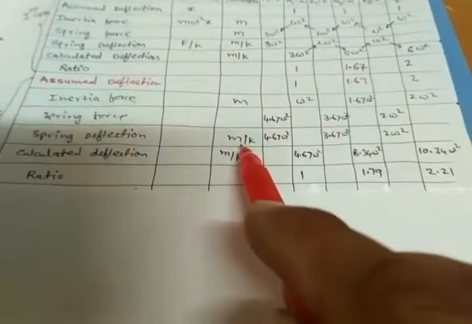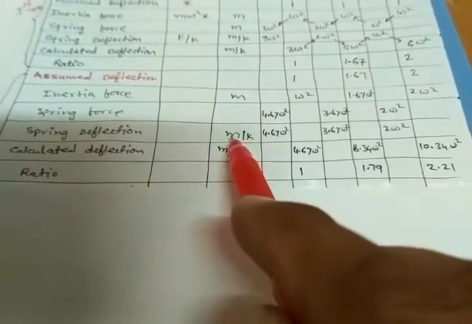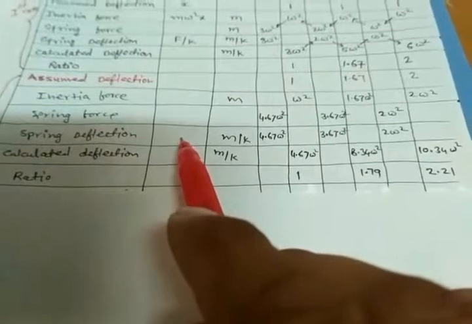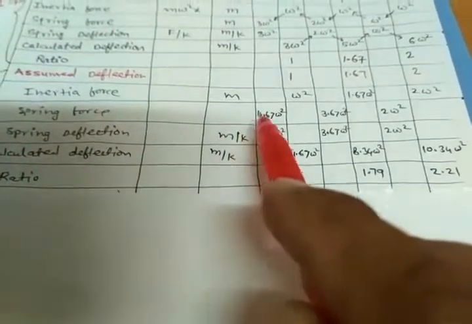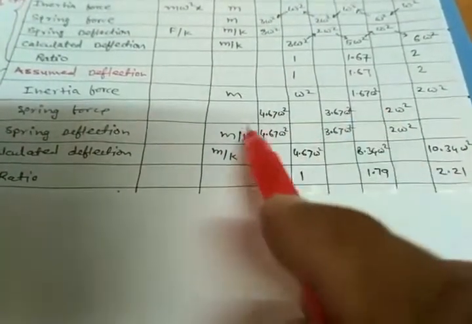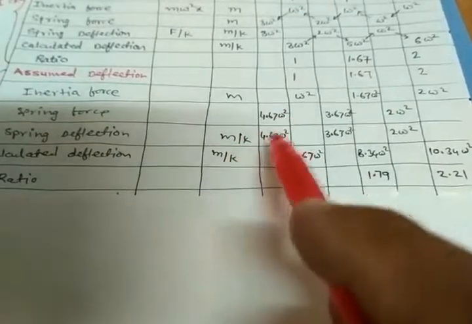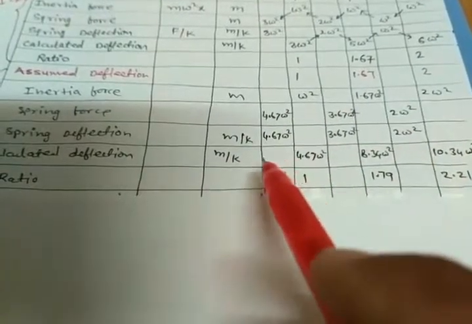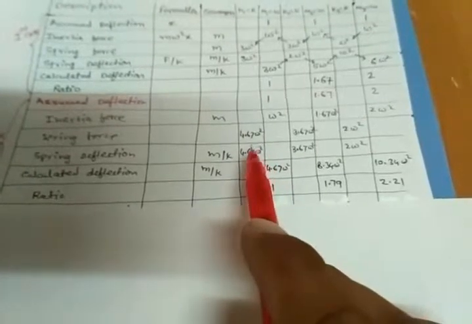Then spring deflection. Spring deflection will be F divided by K. F means this one, so I will divide this by K. So m by K I will keep outside, and I will mention these same quantities again. Then calculated deflection. As I have mentioned, deflection will keep on increasing from left hand side to right hand side, right?